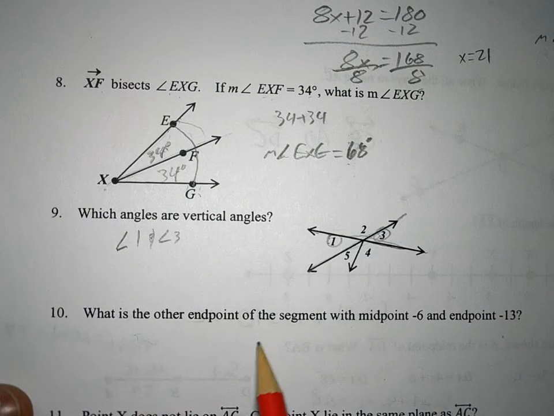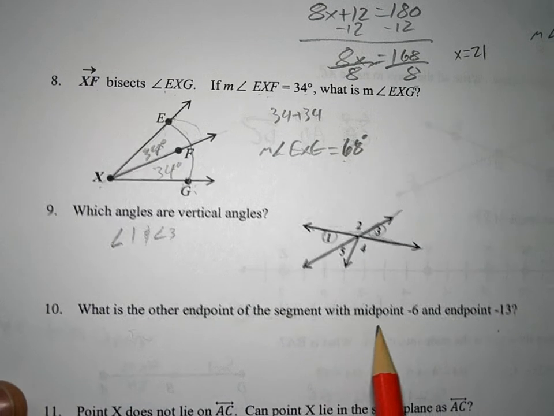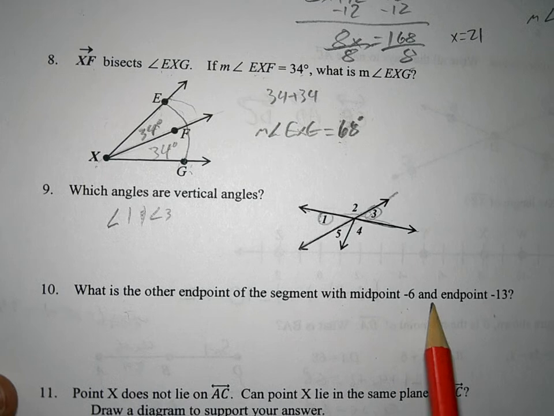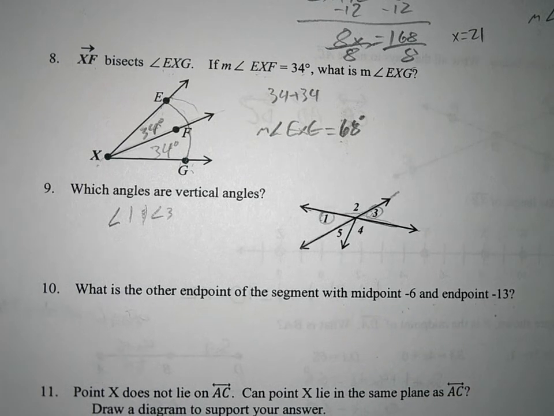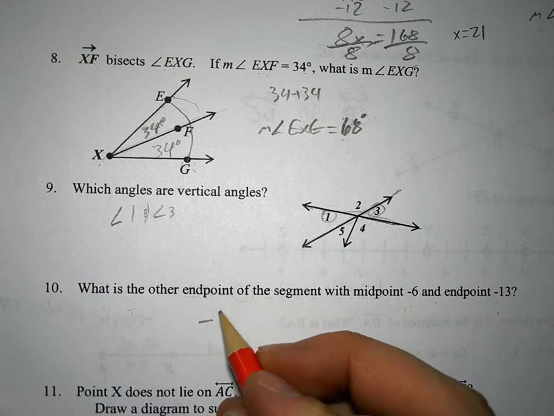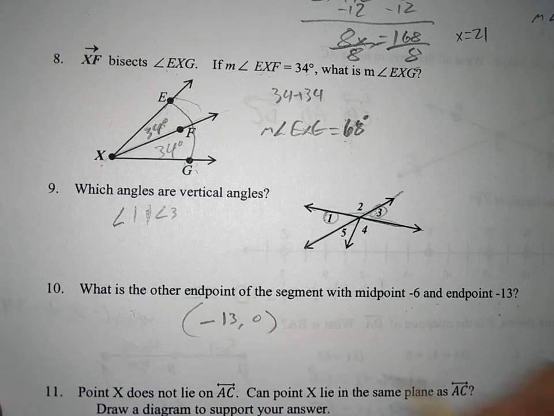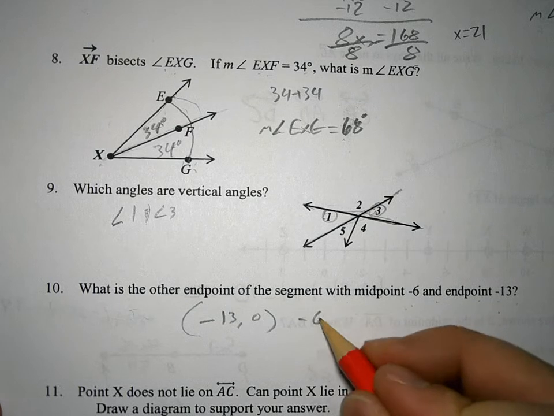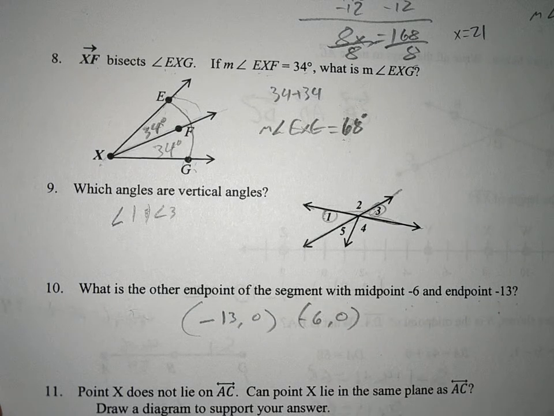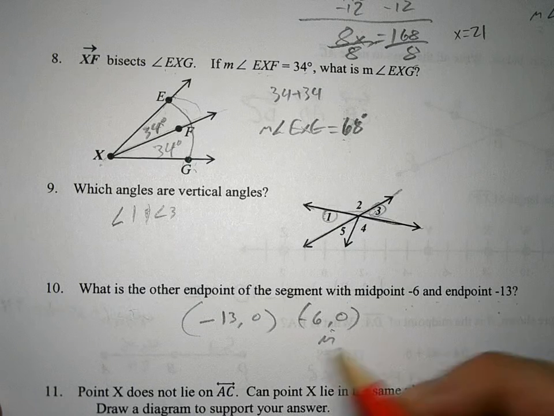What is another endpoint of the segment with midpoint -6 and endpoint -13? Okay, so I'm at -13, 0. I want to go to -6, 0. This is halfway. Remember, this is my midpoint. This is my endpoint.